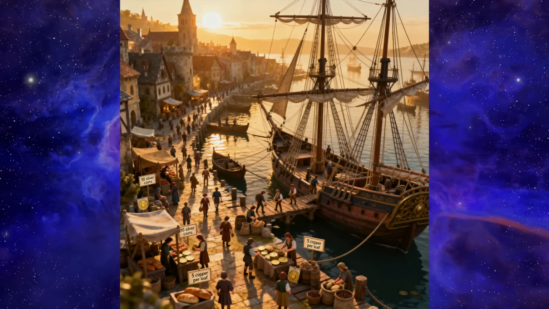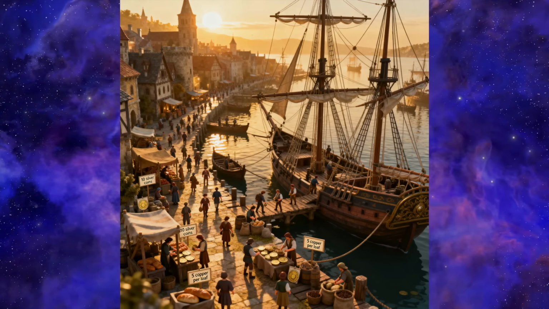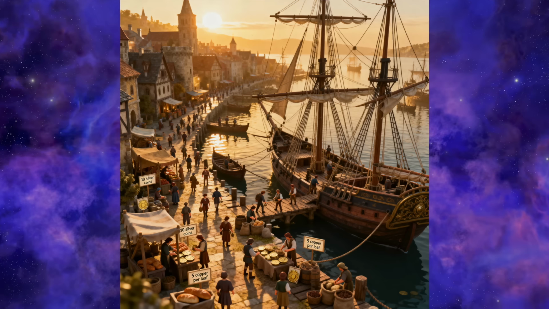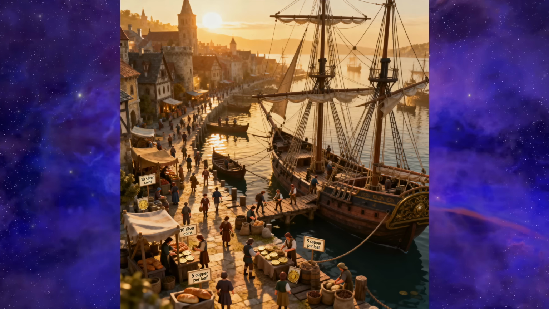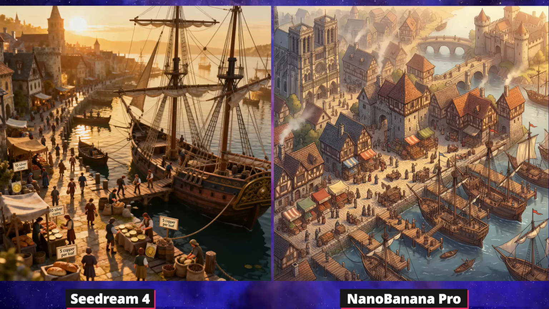SeaDream's version goes for a more 3D style with a single big ship and fewer characters, plus some price tags like "10 silver coins" and "5 copper per loaf" that look a bit pasted on and less integrated into the scene. It's not bad at all, but Nano Banana handles the dense isometric crowd and integrated text better overall, so it wins this medieval port challenge.